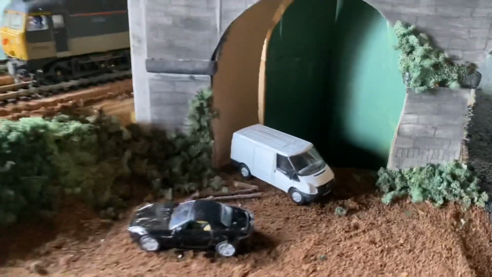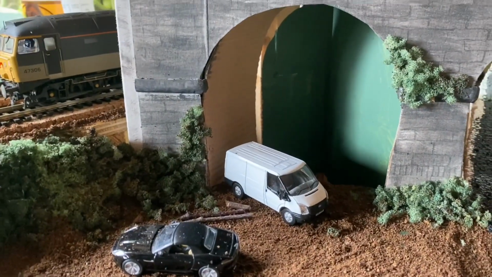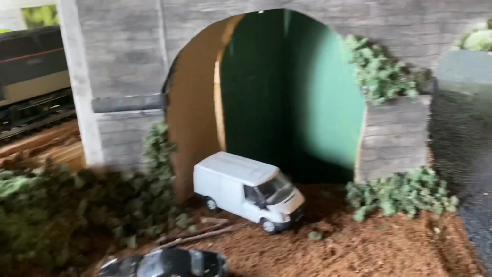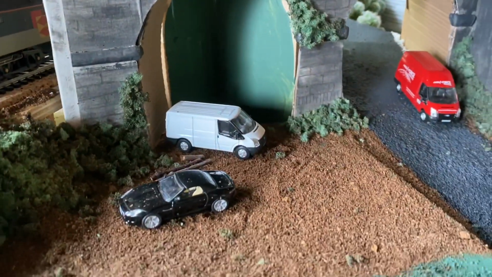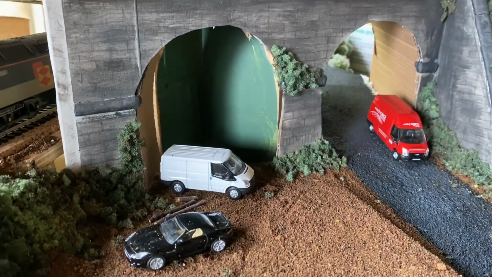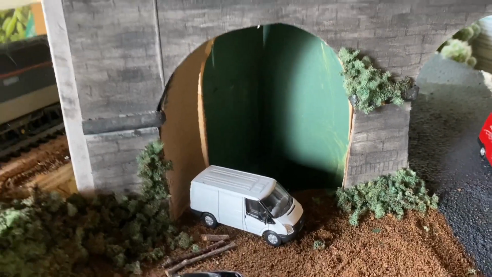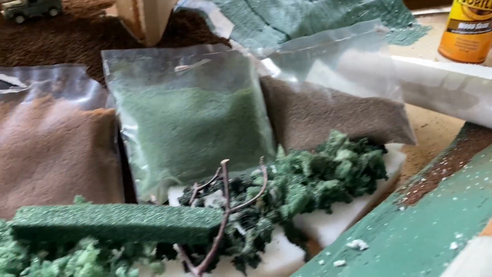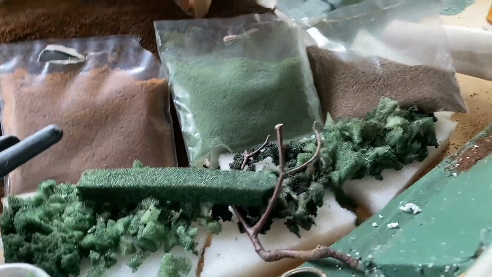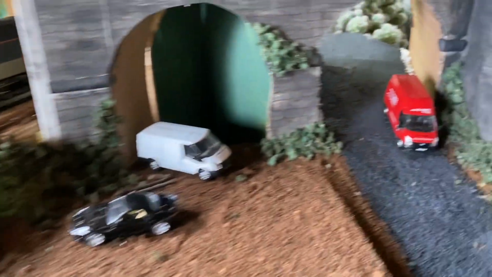I think I'll probably get away with just using that and some weathering down it rather than actual individual brick paper and stuff like that. So yeah, that should be quite obscured when that tree is done. And I'm going to have a go at making the tree myself and see how I get on with the different materials, and see what we think of that.